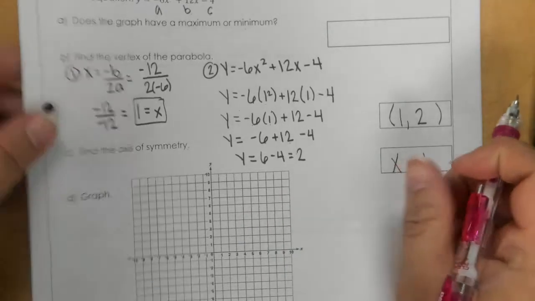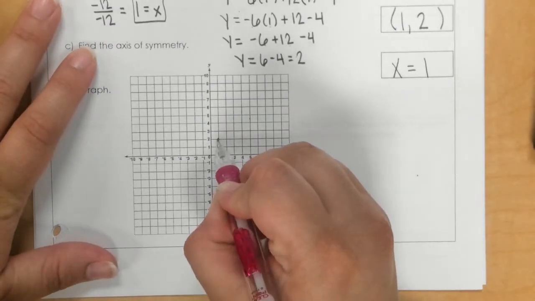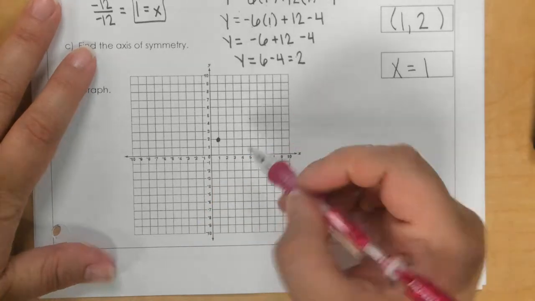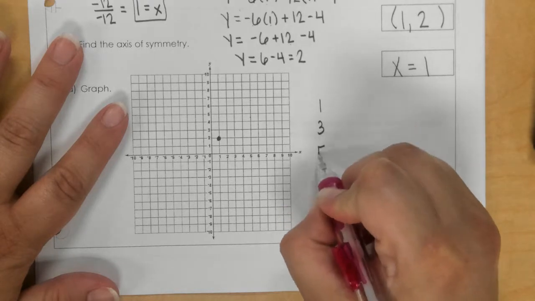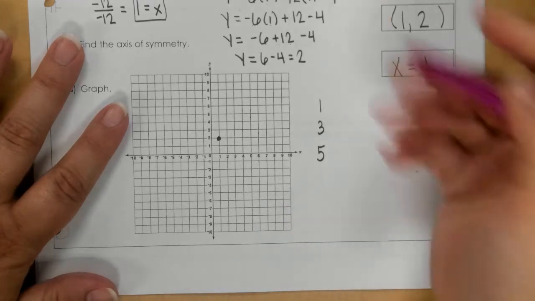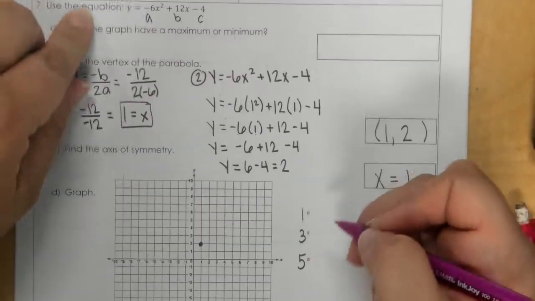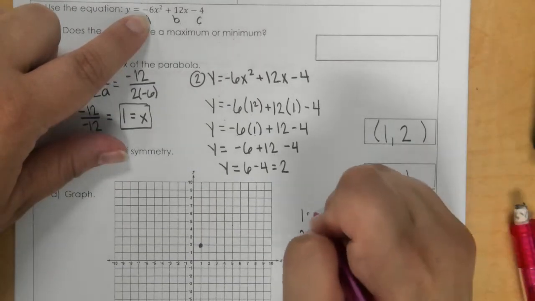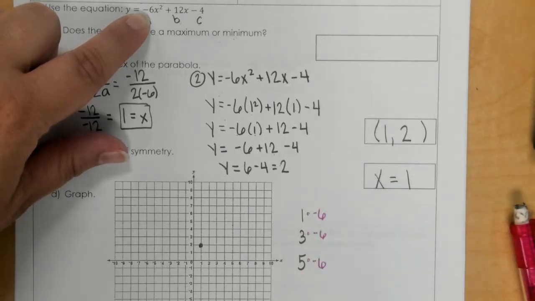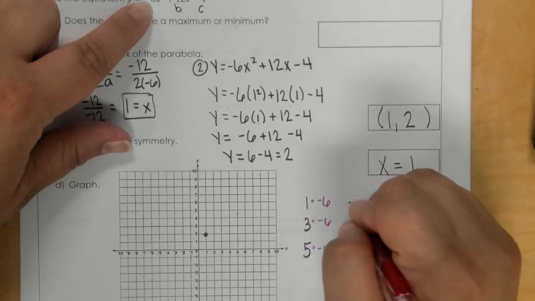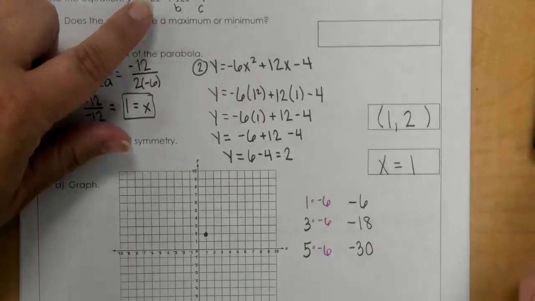So we first plot that point, 1, 2. And then we do our pattern of 1, 3, 5. So we're going to multiply this by our a value. So our a value is negative 6. And then our new pattern is negative 6, negative 18, and negative 30.